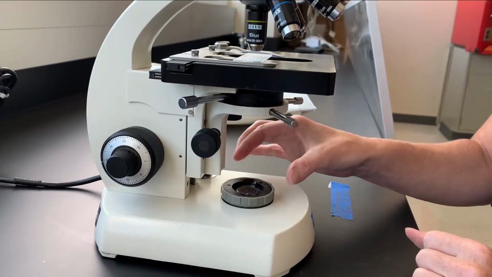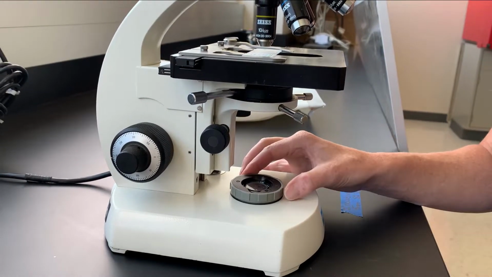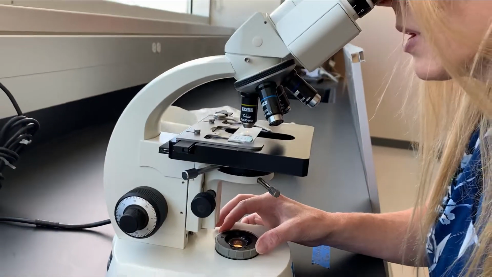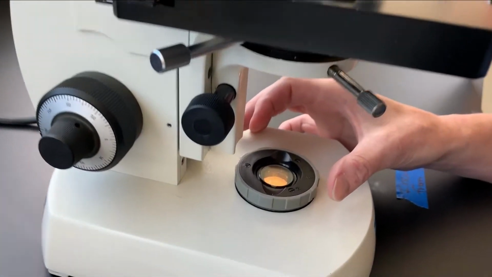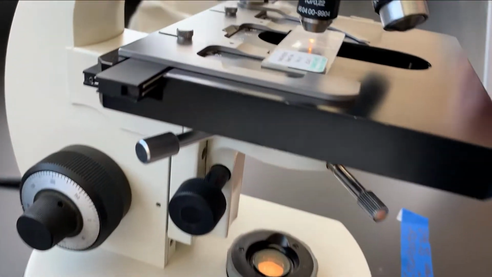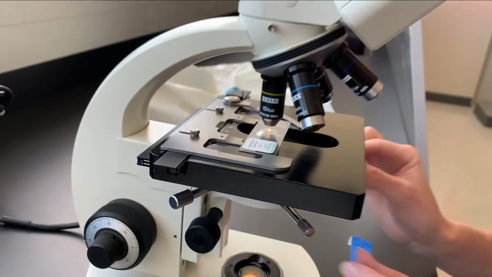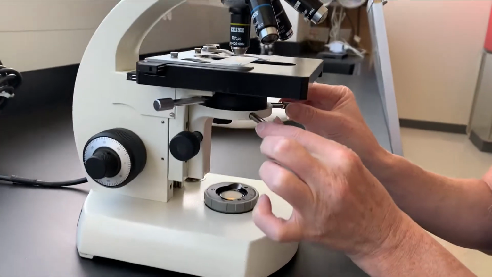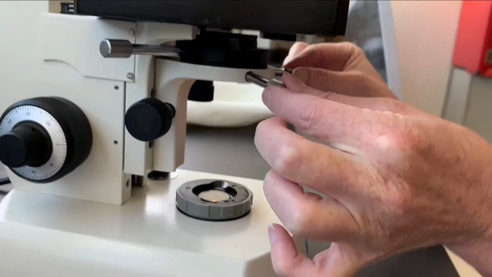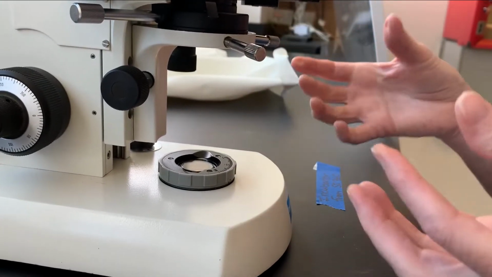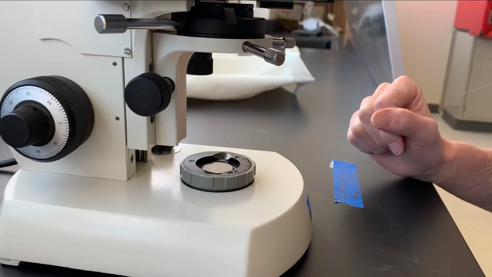Once we do that, we're gonna move back to the field diaphragm, and looking once again through the eyepieces, we're gonna open it up until the edges are just out of sight. So they're no longer visible to me as I'm looking through the eyepiece. I forgot to mention that if your diaphragm circle is out of center, you can center it by using these two pins. This particular one happened to be centered really well, so I did not need to do that.